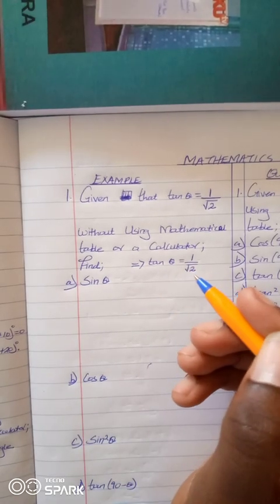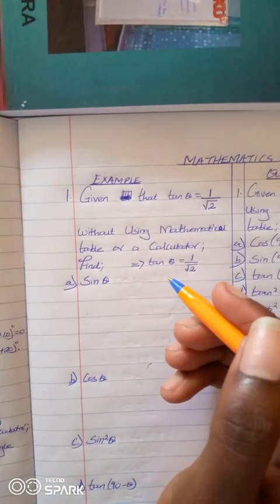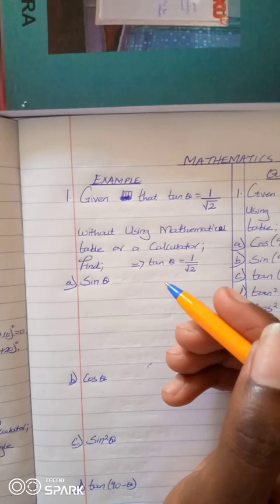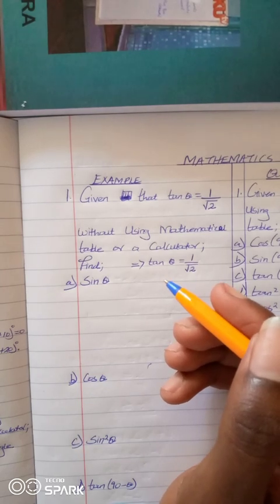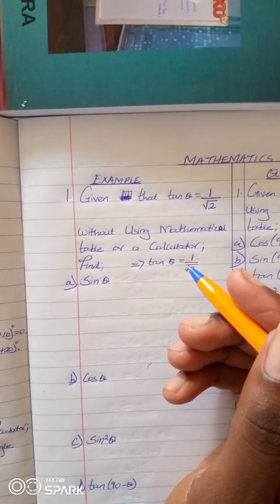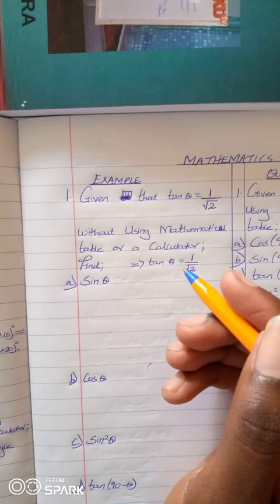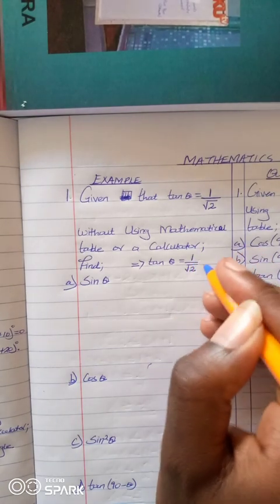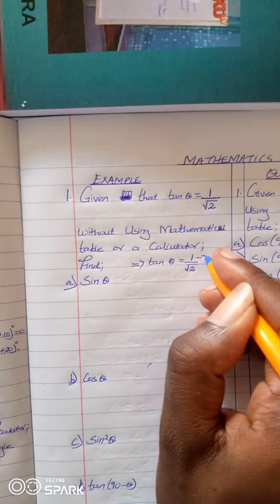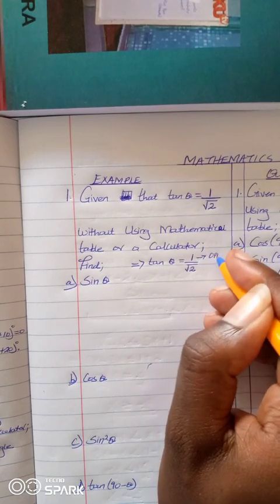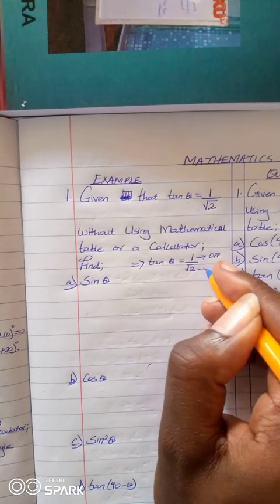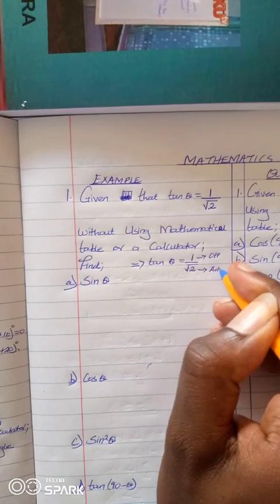In your mind, you know very well that tan theta is equal to opposite over adjacent. This means that in our case, 1 will be our opposite and root 2 will be the adjacent.